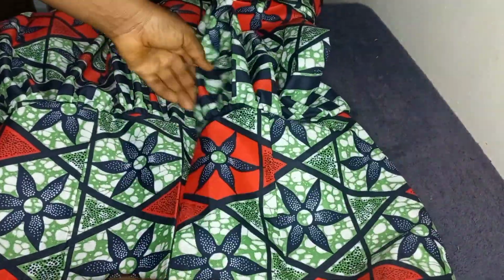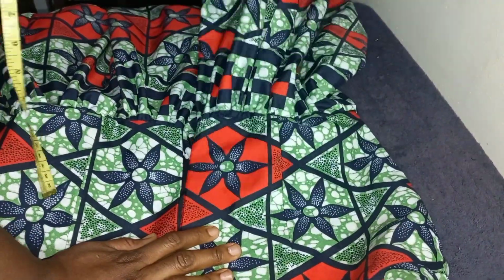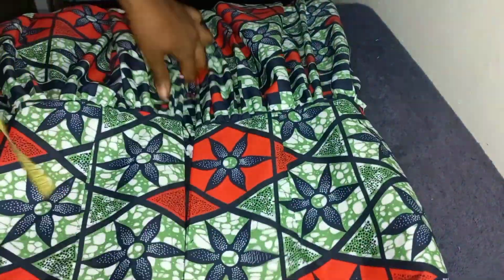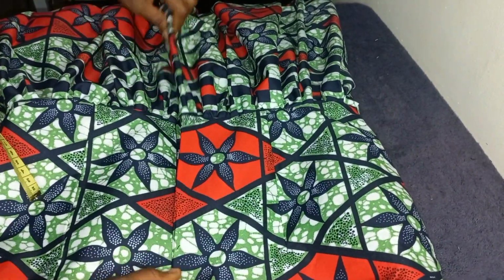You see how beautiful it is. So the next thing you're going to be doing is you just go ahead and attach your zip to this, and your dress is ready, guys. It's that simple to make, really easy. As long as you take your time to create every piece of this dress, then it's definitely going to turn out looking beautiful.